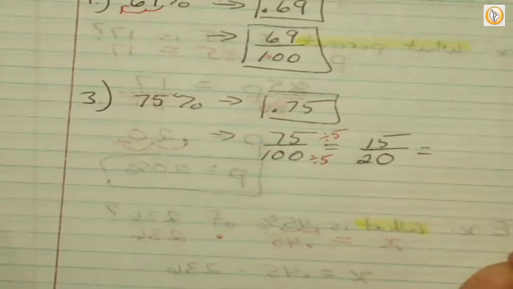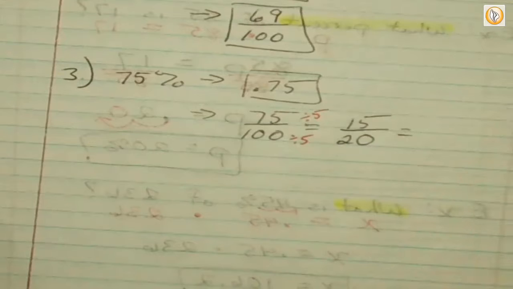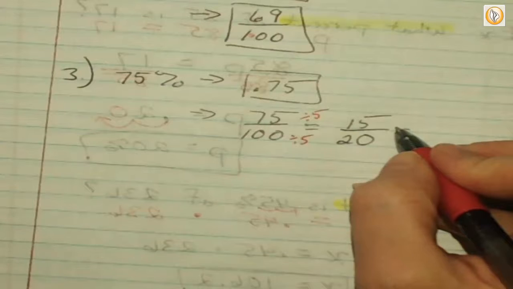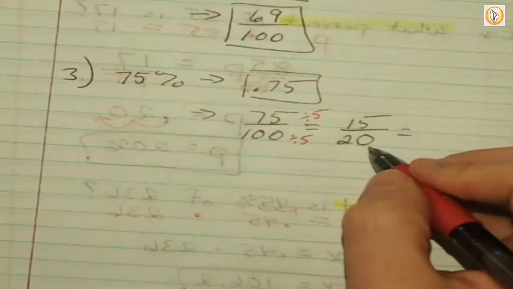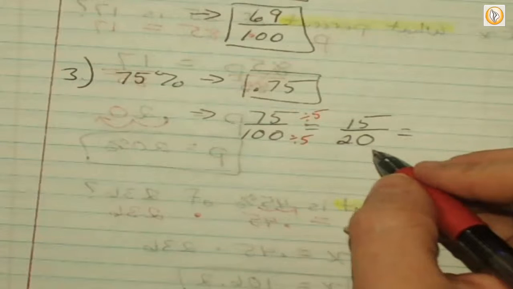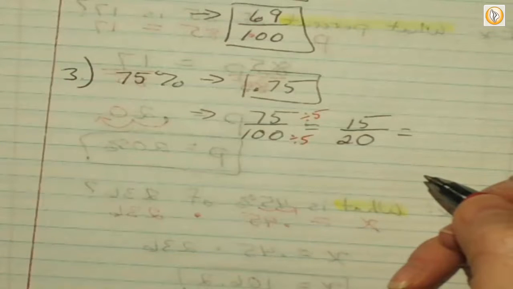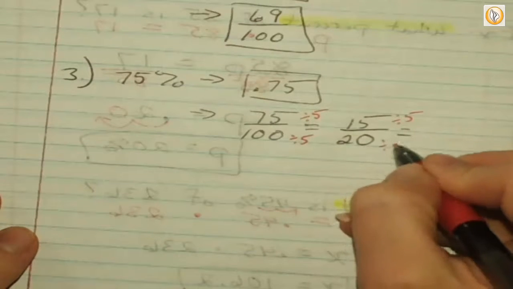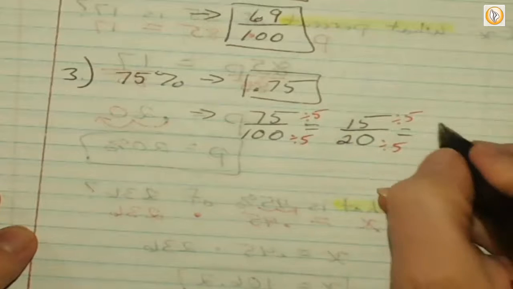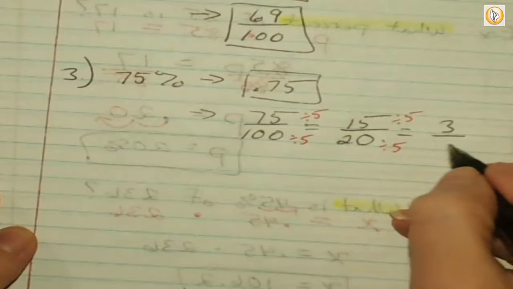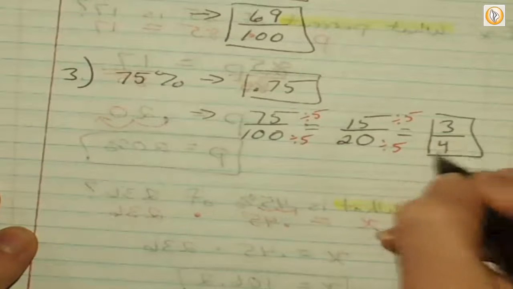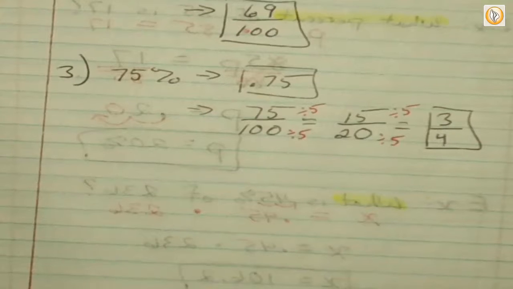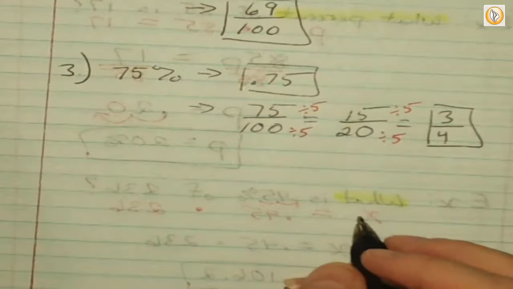Okay. Now, is that in lowest terms? No. Okay, so what can I do now? What number can go on top and bottom? 5. 15 divided by 5 is 3. And 20 divided by 5 is 4. So there's your fraction form. Okay? Any questions?